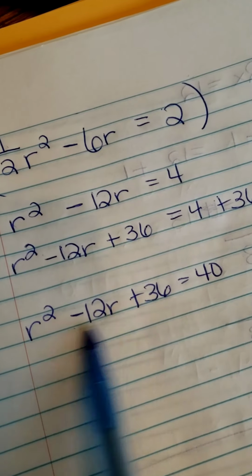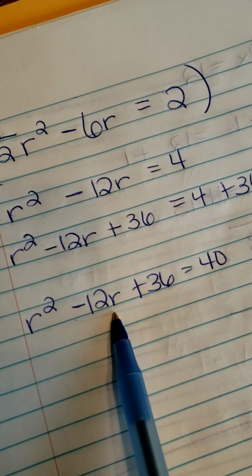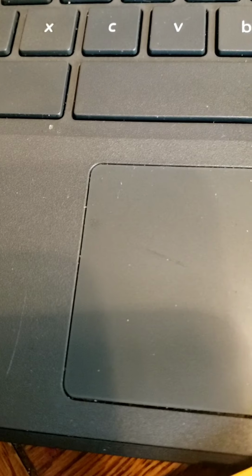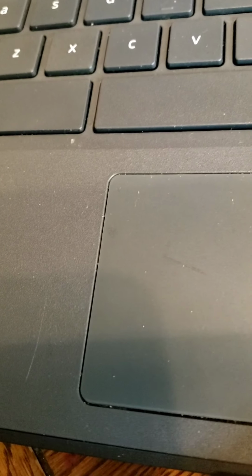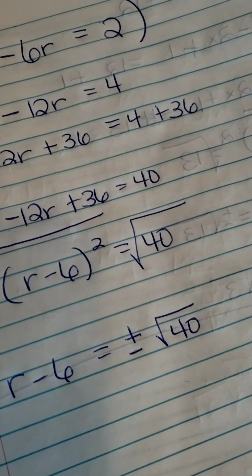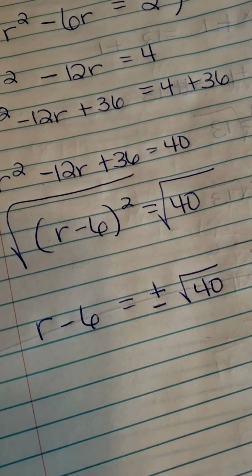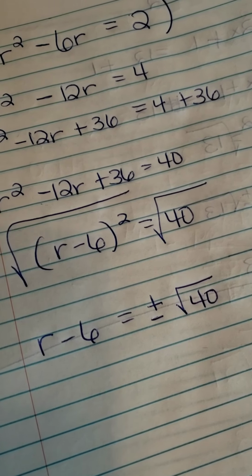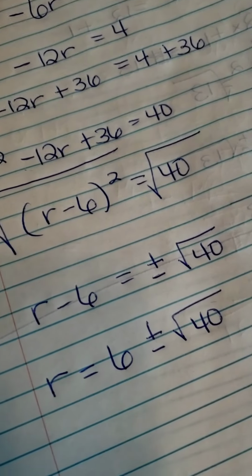All right, and now I'm going to rewrite this part here. It's going to be r minus 6 squared. All right, take the square root of both sides. Okay, and that's what you should have. All right, now I'm going to add 6 to both sides. All right, and I'm going to leave it like that. Now you can simplify this because you can take 4 out of the 40, but I'm going to leave it like that.